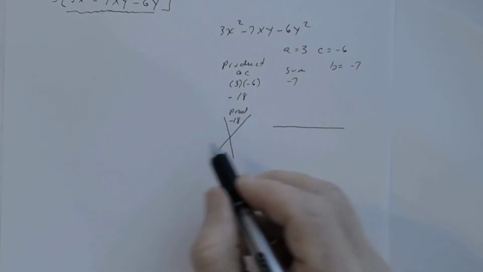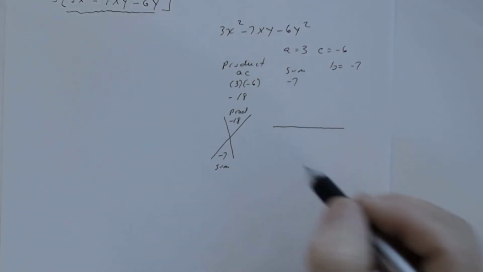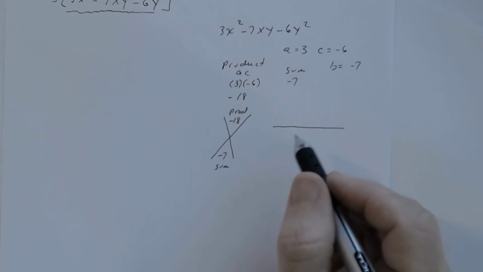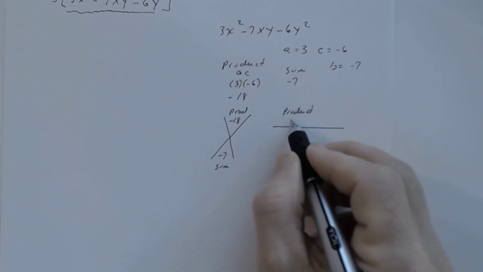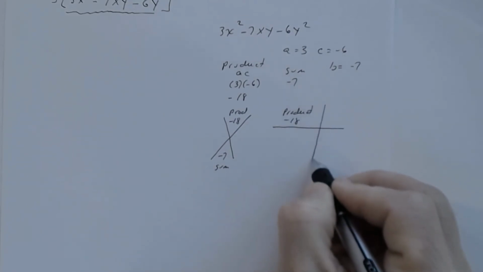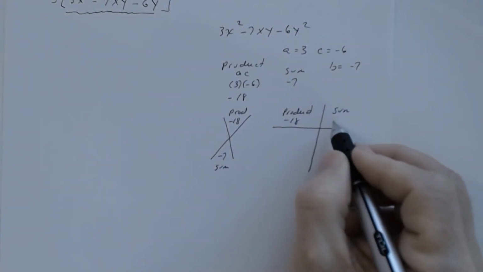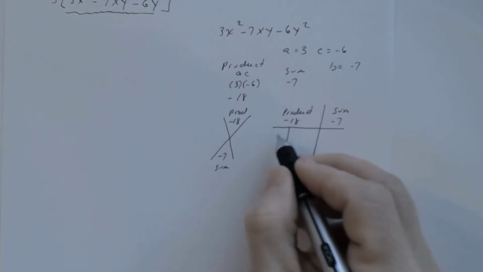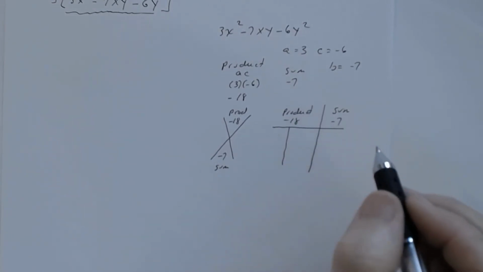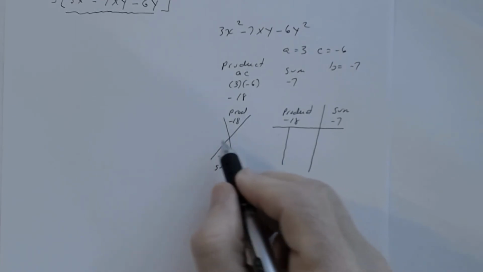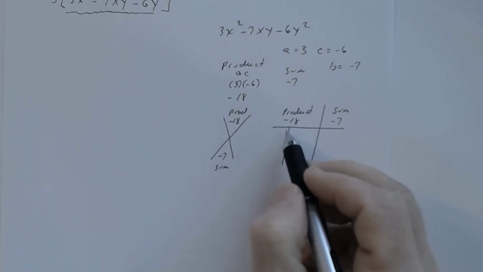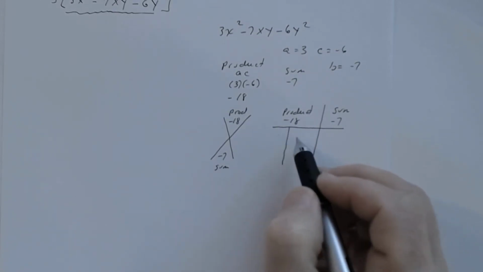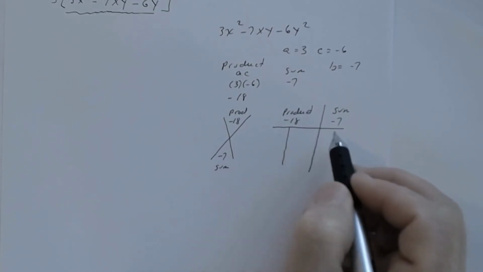Now some students can find it real quickly and they don't need to do that table. That's fine. Some of you may need to do the table. So let's go ahead and do the table. Let's go through the thought processes. So I want the product to be negative 18, right? And I want the sum to be negative 7. So remember, you want the product to be negative, so that means that one's positive, one's negative, correct? And when you add them up, you want it to be negative.